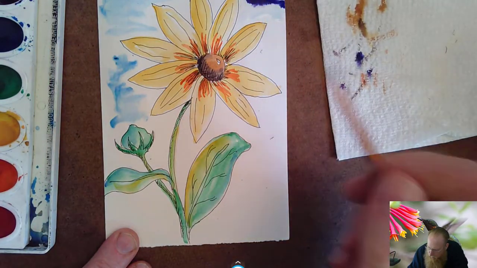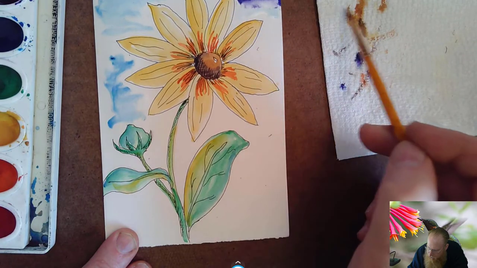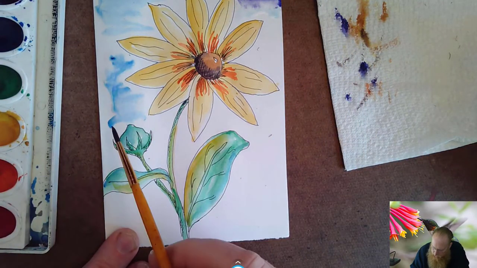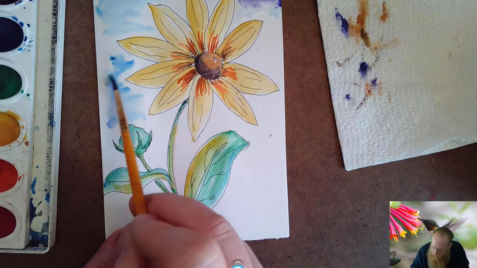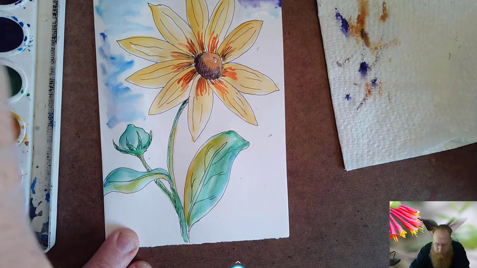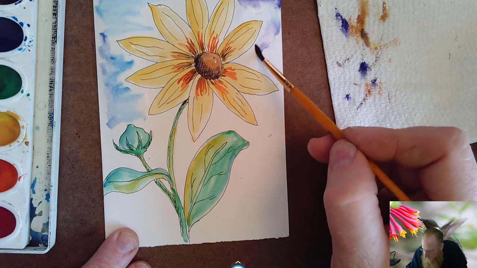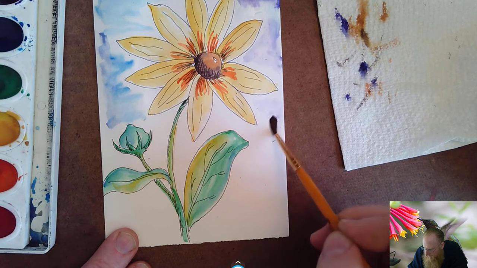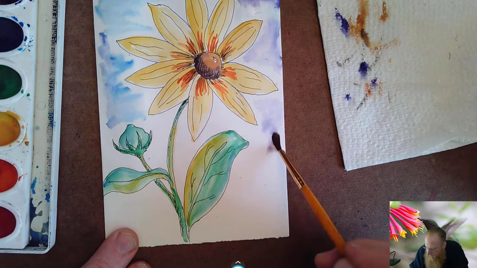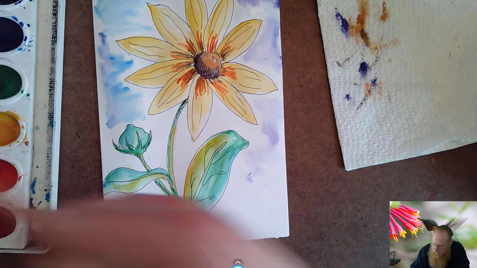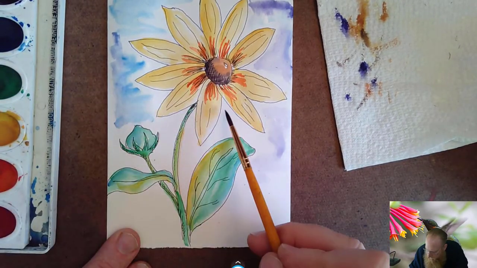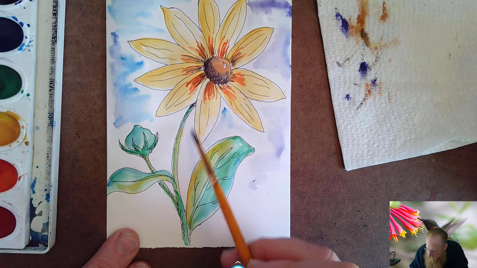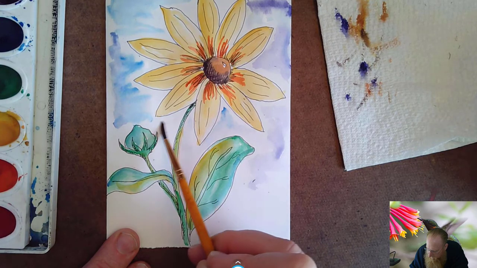That's a little too much there. So if you get too much, again, wipe your brush and just pick it up. But that wet on wet gives it a nice background. So again, water, a little bit of paint. And what that does, again, it pushes out the colors, the yellows, because purple is the complement. So I'm not going to touch the flower. I'm just going to bring in a little bit of paint.